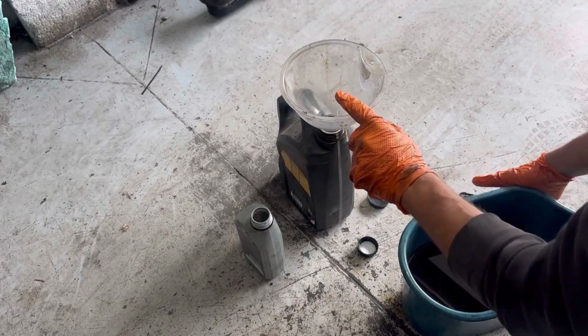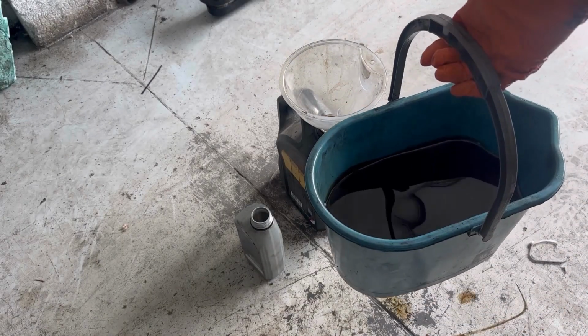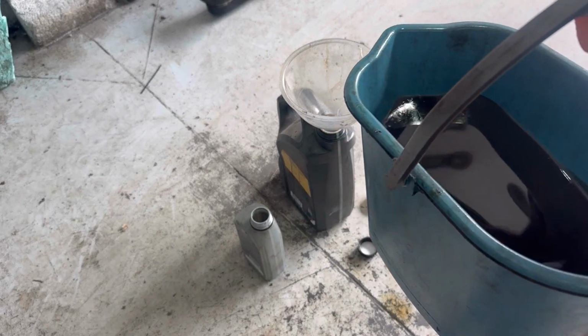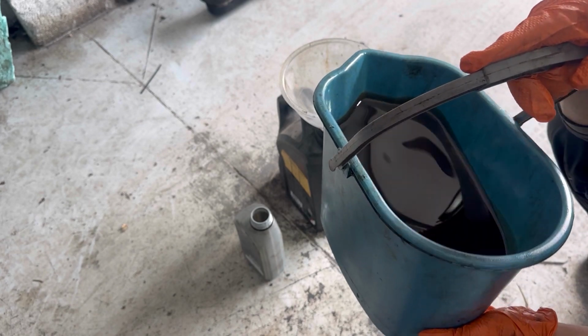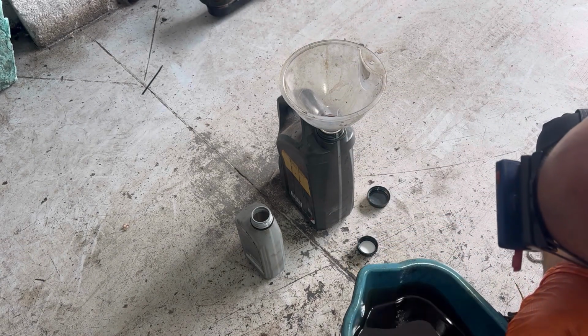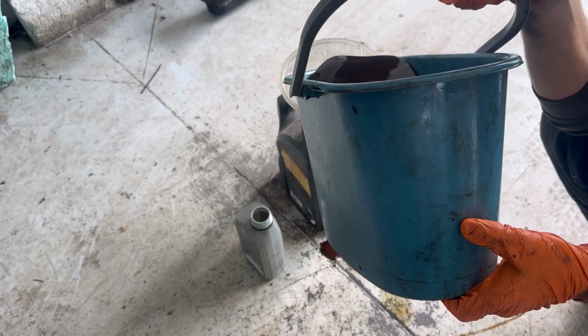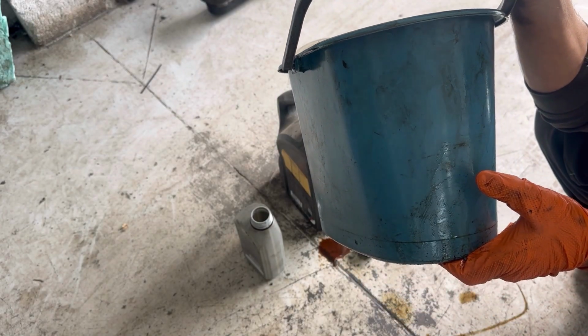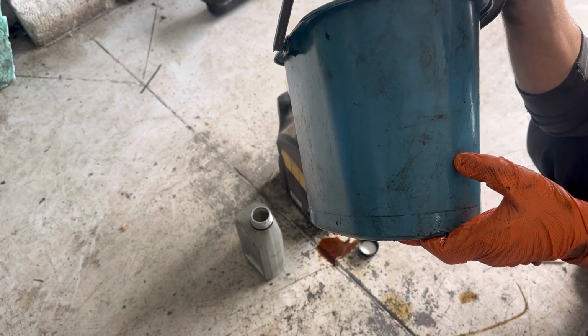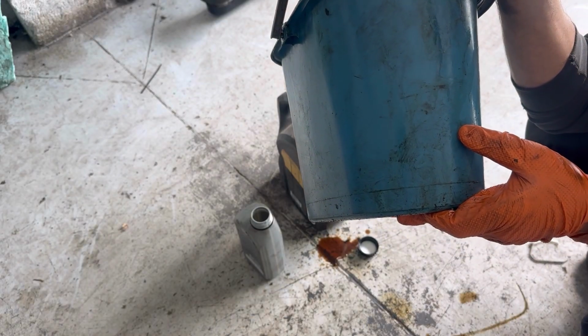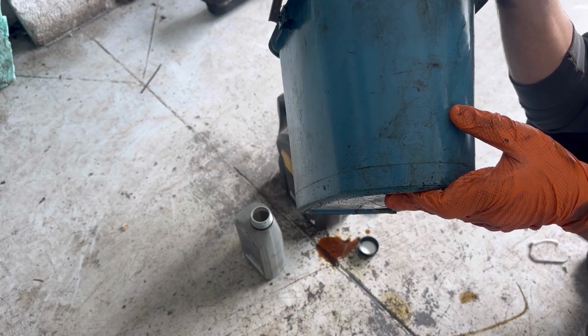Before filling the transmission with oil, this is the bucket where I've drained all the old oil. I'm going to check the exact amount of oil so that we can put the same amount in there. I'm going to put it into 2 bottles. It will be around probably 5 liters. We'll see now.